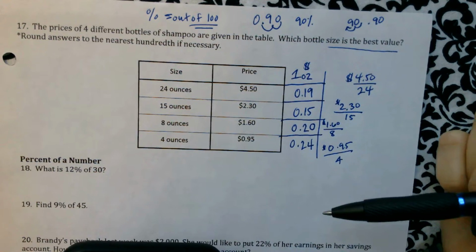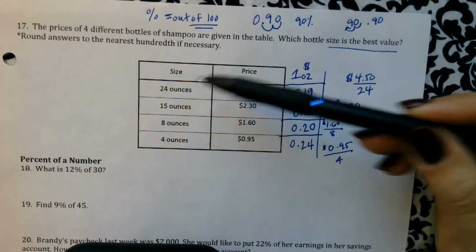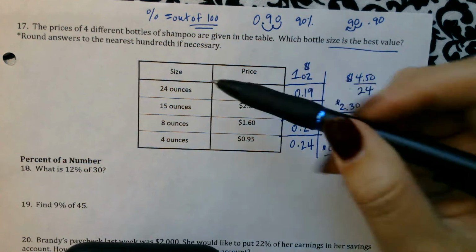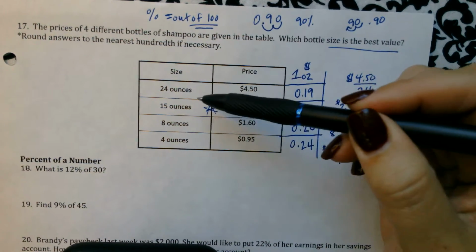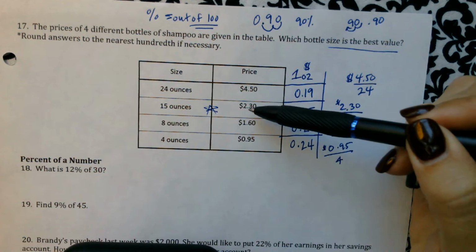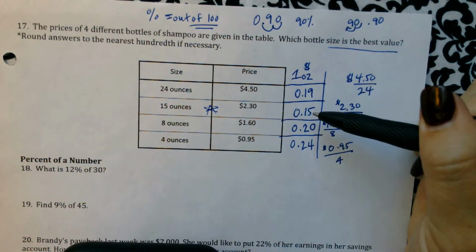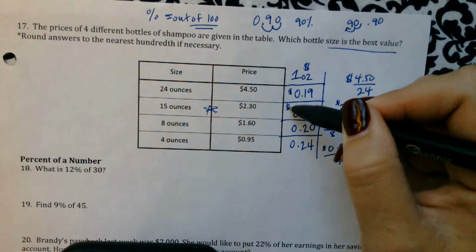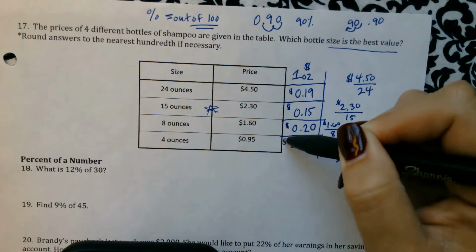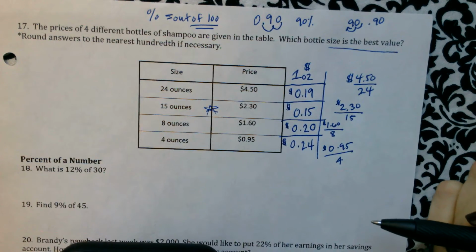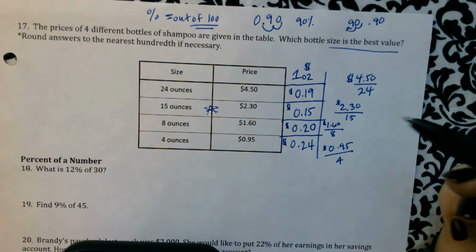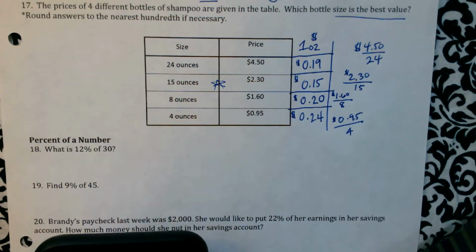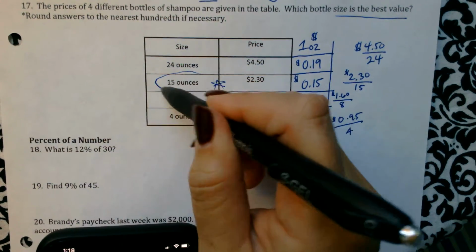So which is the best deal? Is buying the most the best deal? Well, let's see. It looks like this one is the best deal right here. That 15 ounces for $2.30, you're getting it for 15 cents an ounce. Versus this one, you're getting it for 19 cents. This one, you're paying 20 cents. And this one, you're paying 24. Now, is it a huge difference? No, but if you want to make sure you get the best buy, that's the one you need to pick. So this would be your best buy.